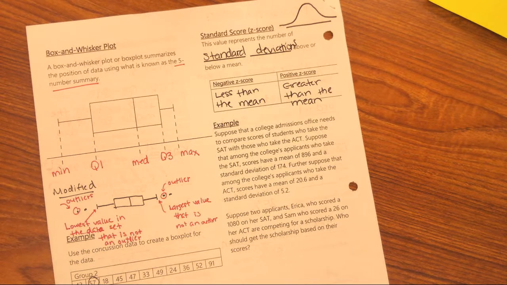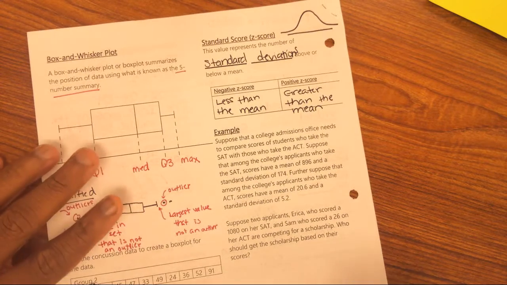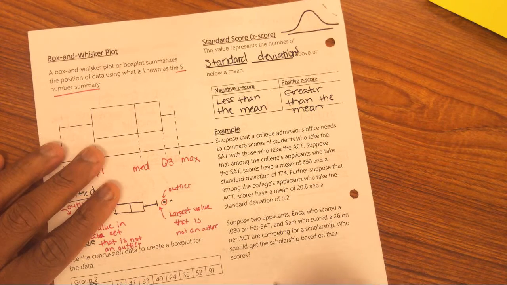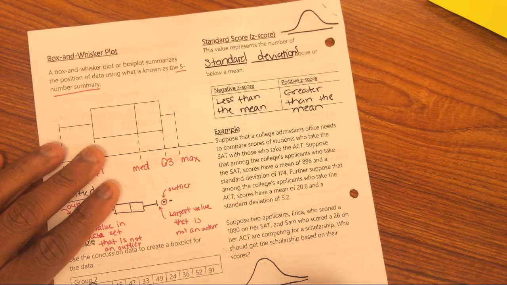So with those two scores, here's what it essentially boils down to. If you were to sketch these normal curves for both those students, here's Erica's normal curve, where the mean of this distribution is 896.